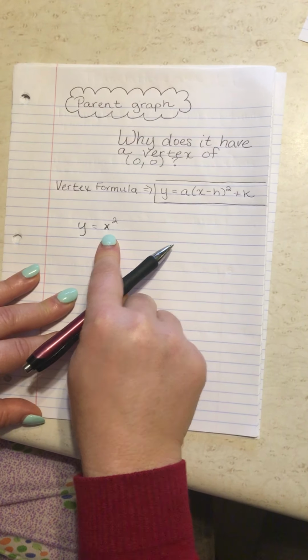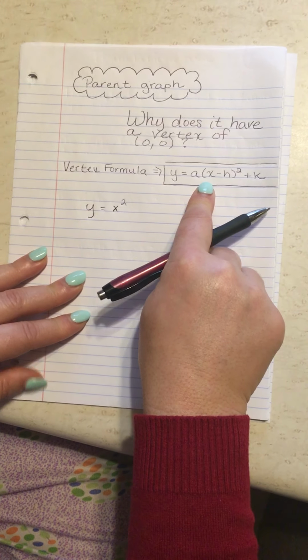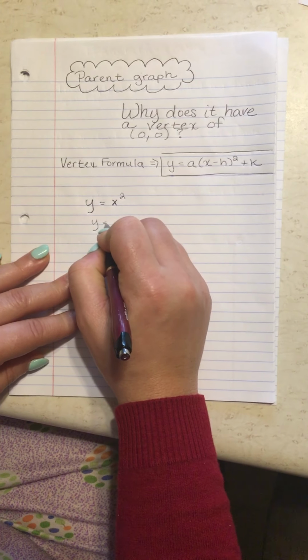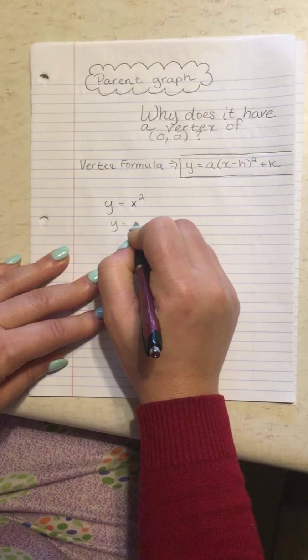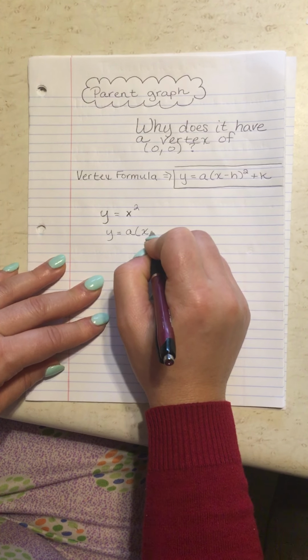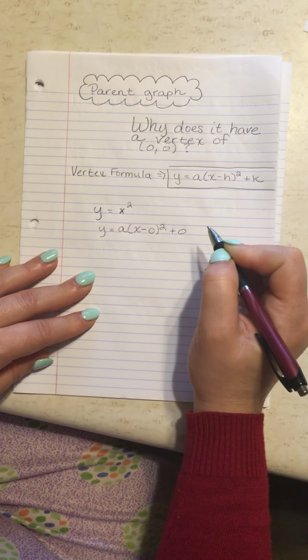But I want to put this into the vertex form just to make sure that you understand why the vertex is 0, 0. So let's put this in that form. Let's say y equals a, and then we'll put x minus 0 squared plus 0.